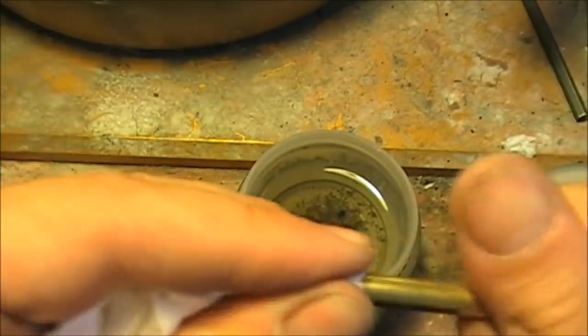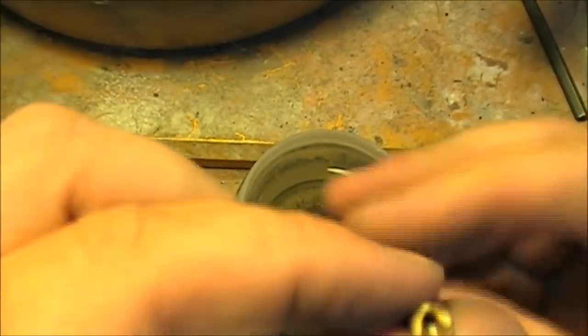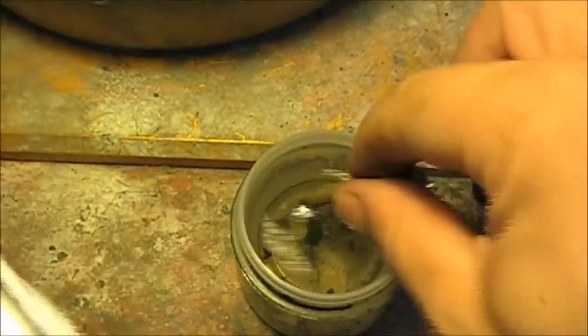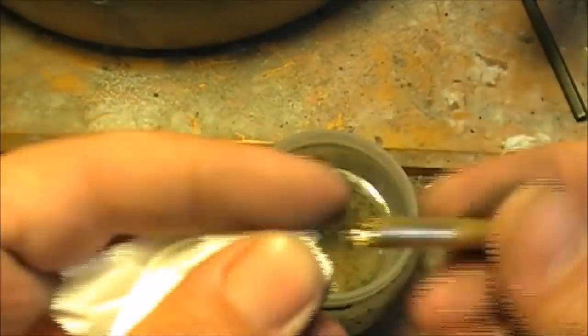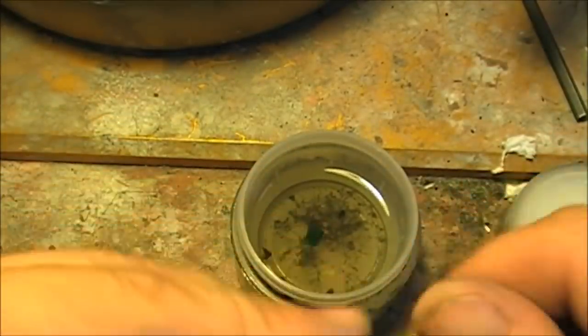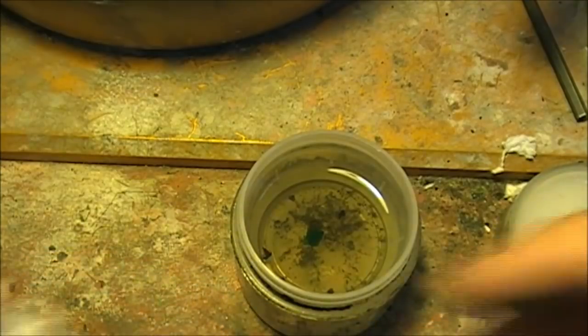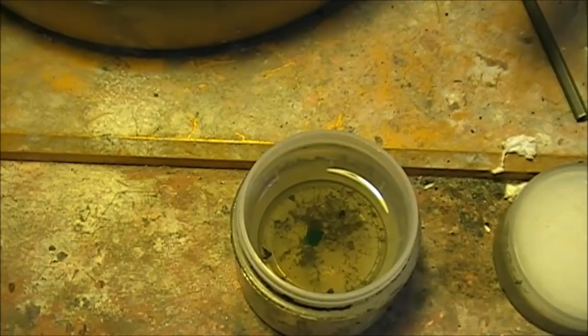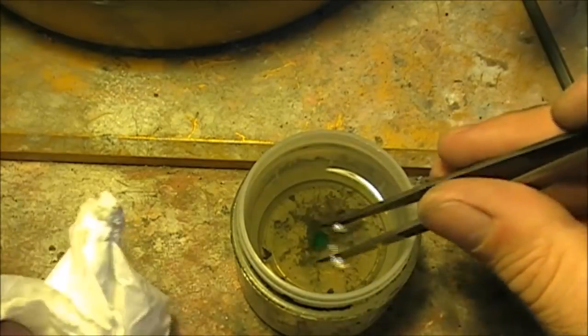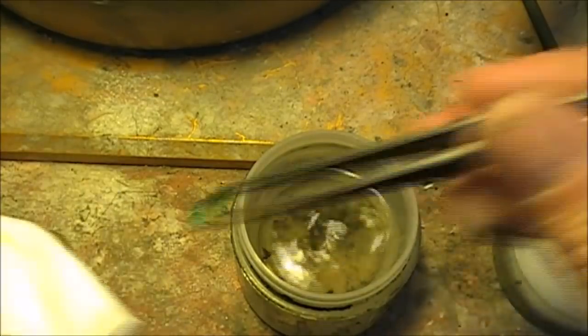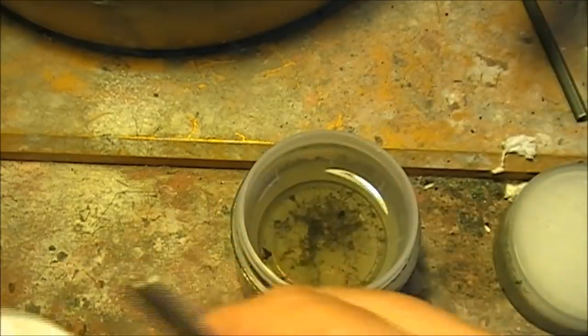Yeah, that's clean. Okay, and now we take out the stone. Either leave it there for a while, or otherwise, to speed up a bit, you rub it like this.